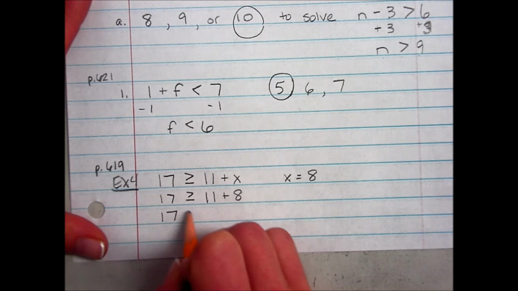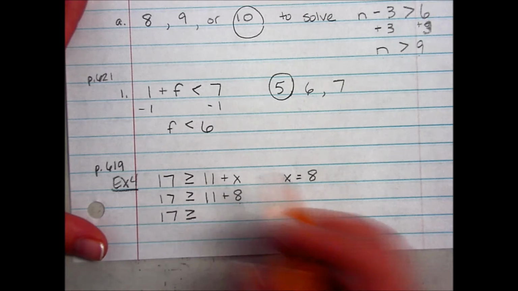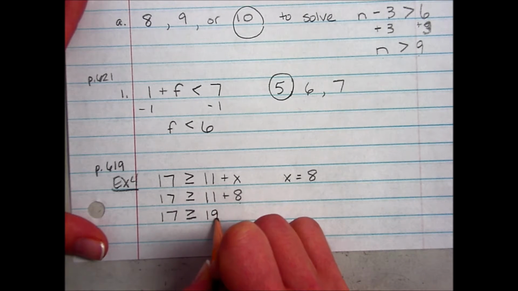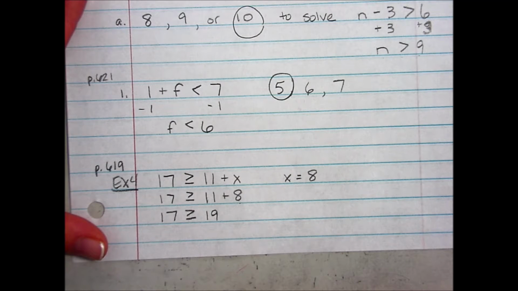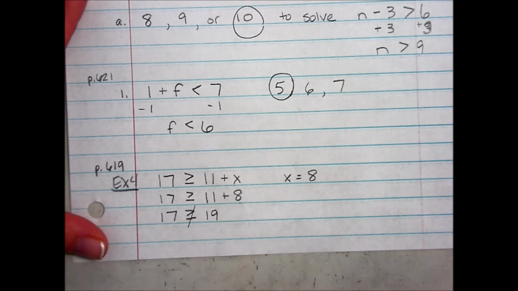Okay, and then I'll say 17 needs to be greater than or equal to, so now I need to add 8 plus 11. All right, so now let's reread what we have. It says 17 is greater than or equal to 19. Is that true? It's not true. So when it's not true, you'll see a line drawn through like that. Not true. And I think in Canvas, it'll have you click yes or no for your answer.